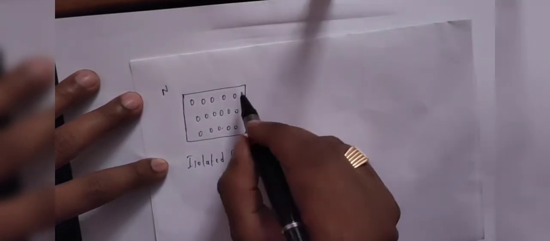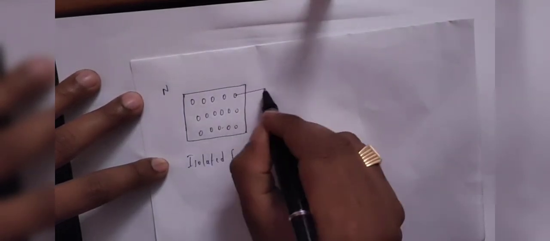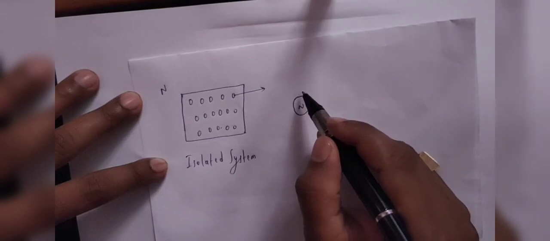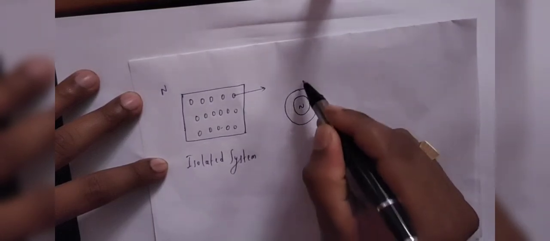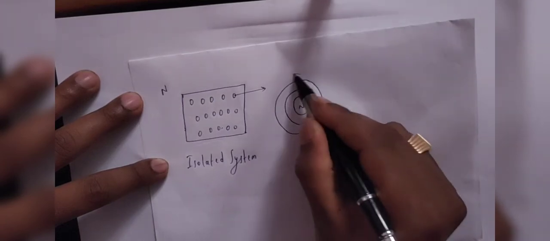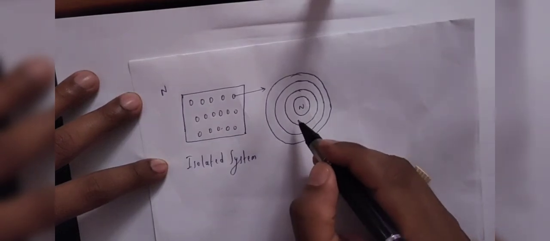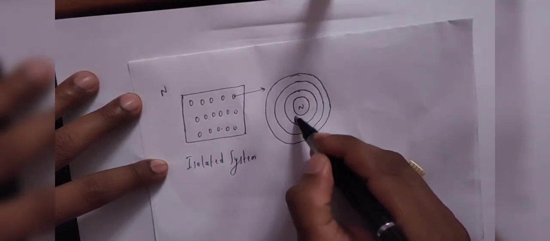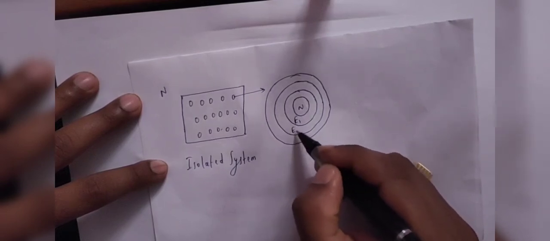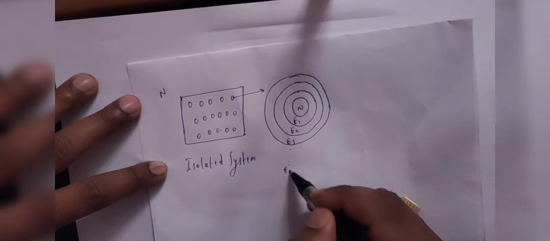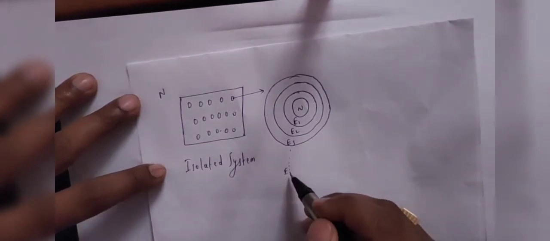Now if you consider a single atom in the system, then this atom is made up of a nucleus at the center, and surrounding the nucleus there are different energy levels present. Let us suppose the energy level which is near to the nucleus is E1, next to it is E2, the next level is E3, and so on up to Ei. Ei is the ith energy level.